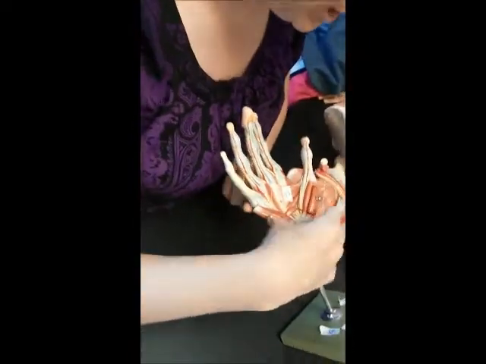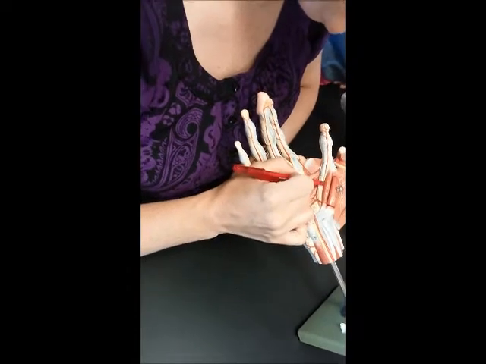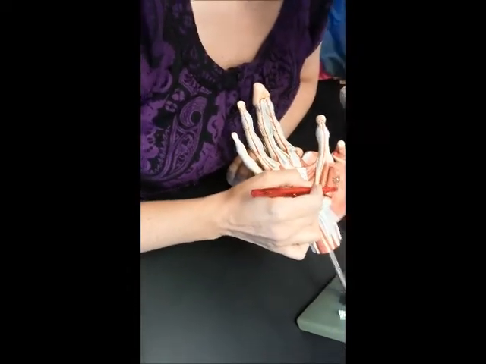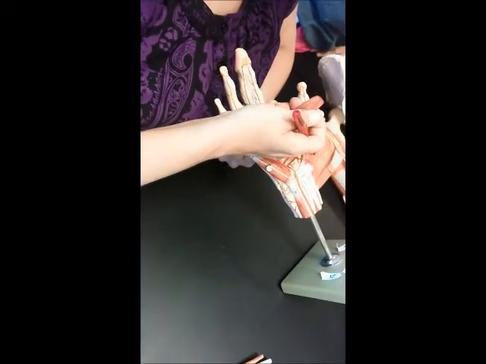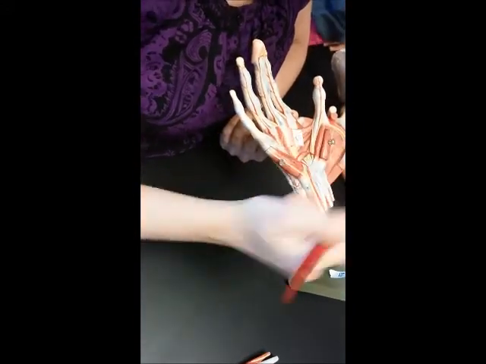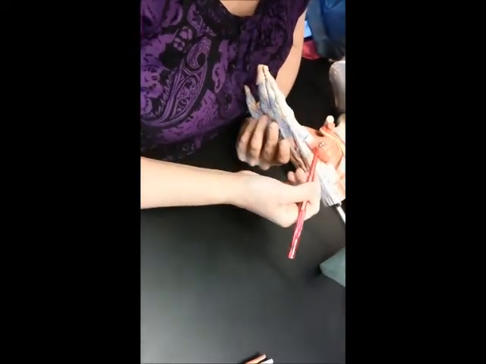But here's what you want to know. Remember the FAO? So flexor pollicis brevis, abductor pollicis brevis, and then this would be opponens pollicis, deep to those. Same deal on the pinky. Flexor digiti minimi, abductor digiti minimi, opponens digiti minimi is deep.